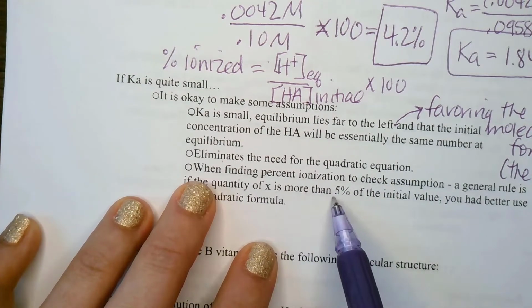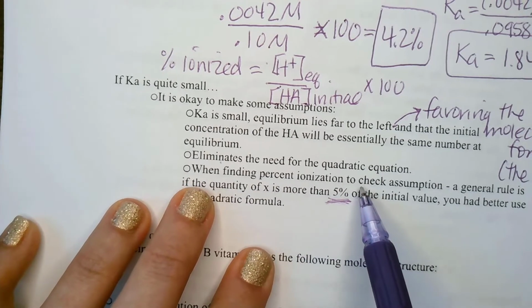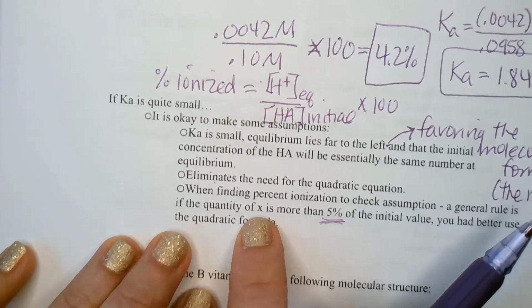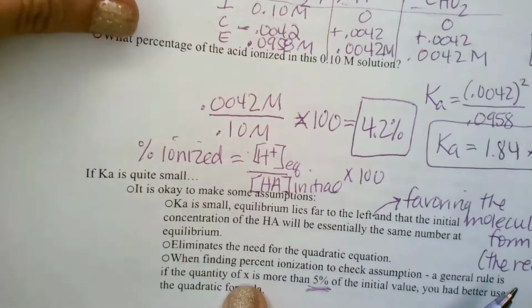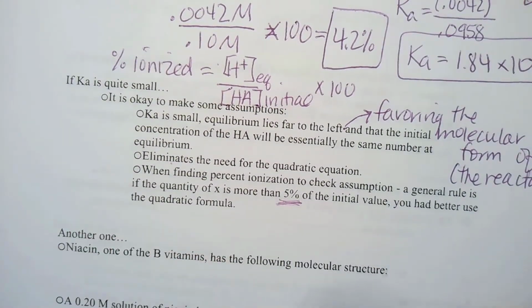So there's this 5% rule that chemists use. When we find the percent ionization to check our assumption, a general rule is that if the quantity of X, meaning how much we're losing here, is more than 5%, then you'd better use the quadratic formula. And if it's less than 5%, you do not need to use your ice chart.